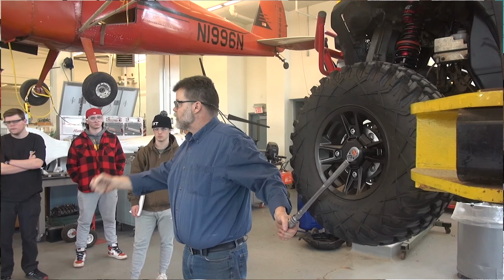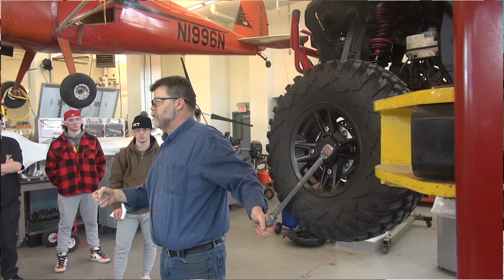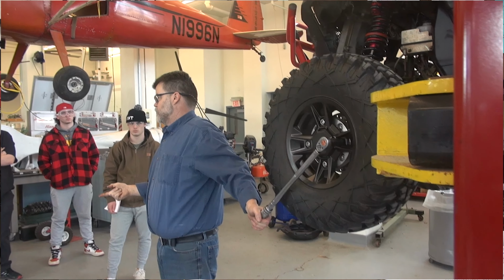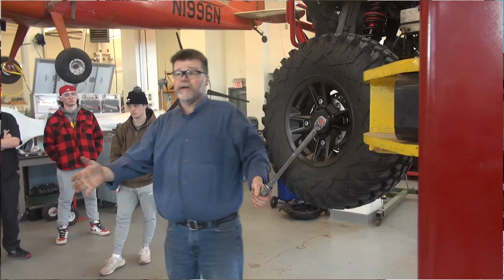What it allows us to do is in the upper level courses, we can go faster. So when you come into my transportation class, we start putting engines together and we start talking about torquing engines. You've already used a torque wrench in your manufacturing class or in your materials class. So that means that you're already prepared to do that stuff.